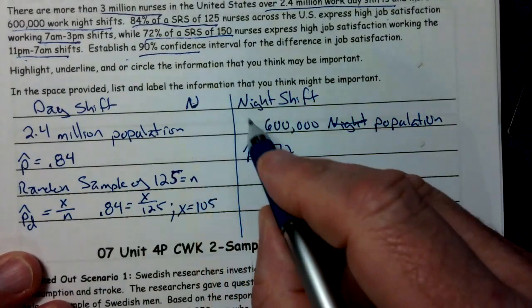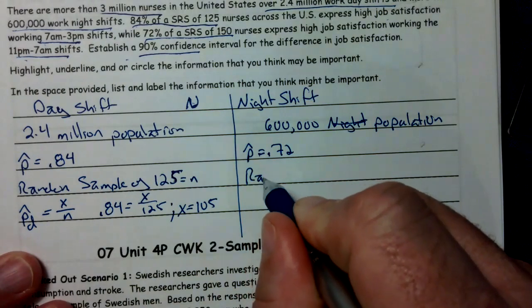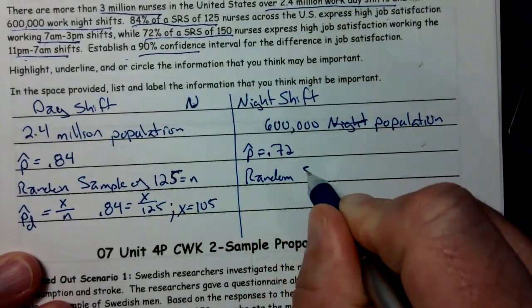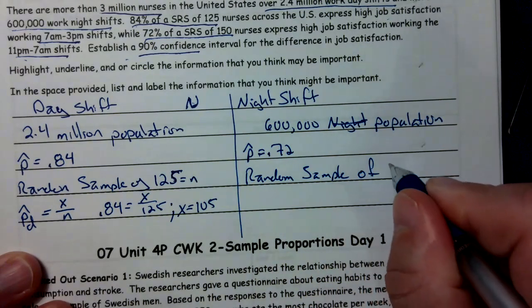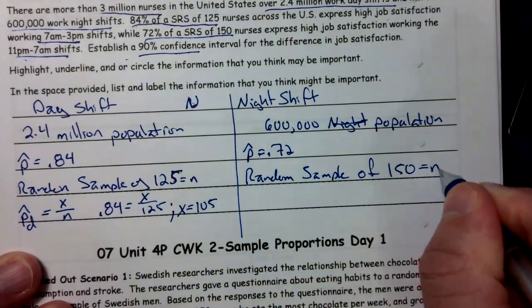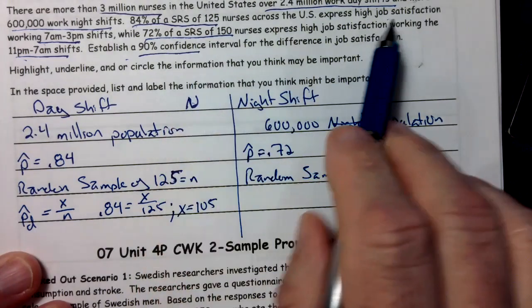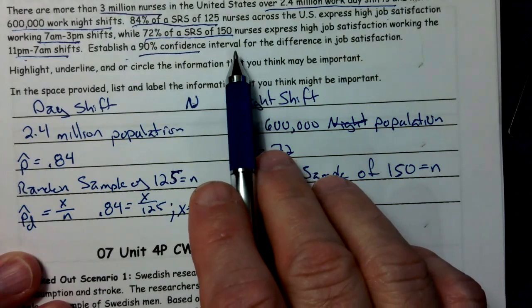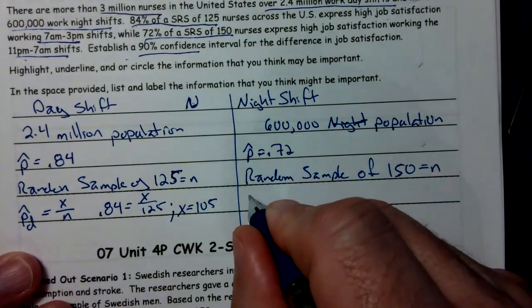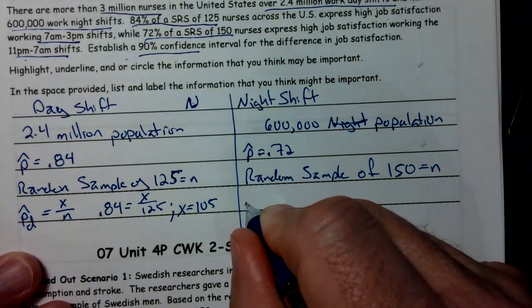So in this case, we have a random sample of 150, and that's my N. And what I don't see here is X, and I'm going to need that. So I can go ahead and get it.